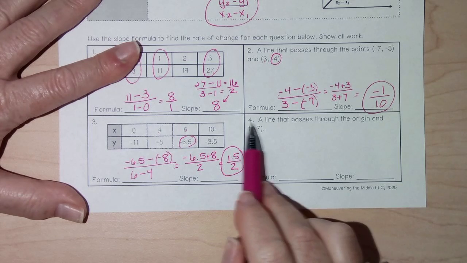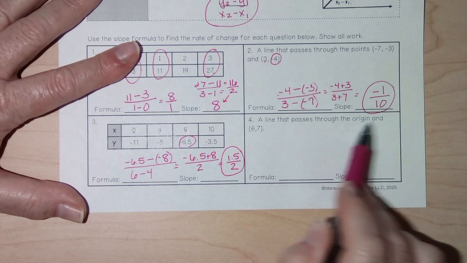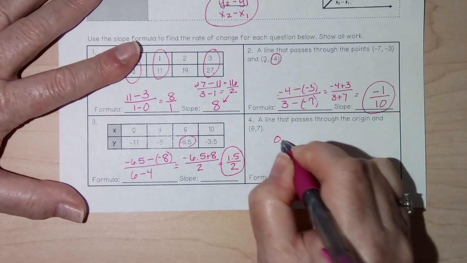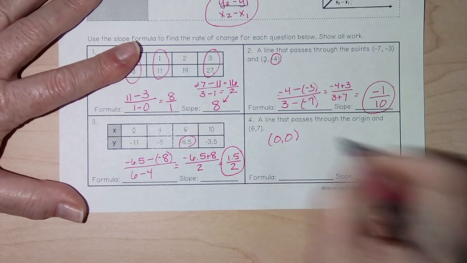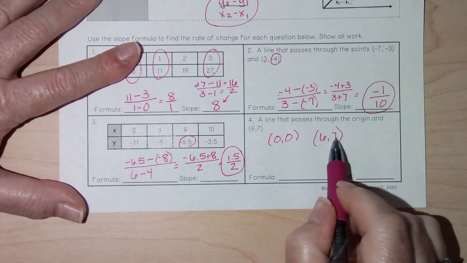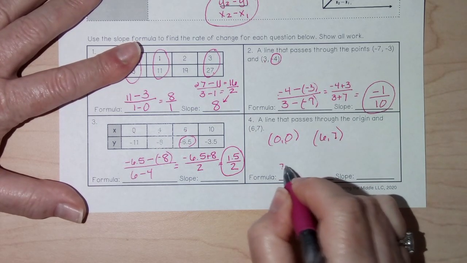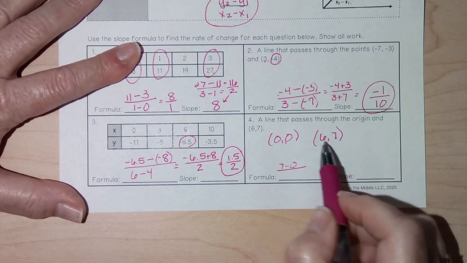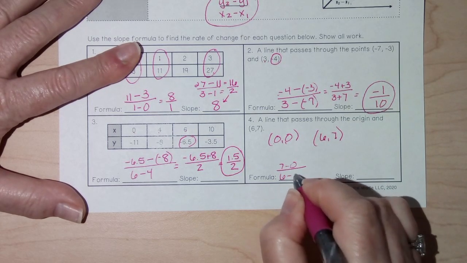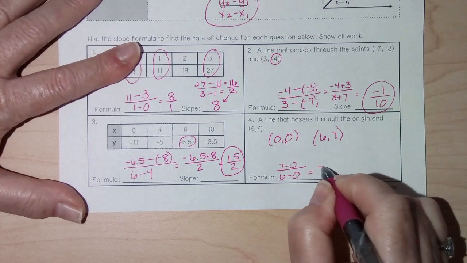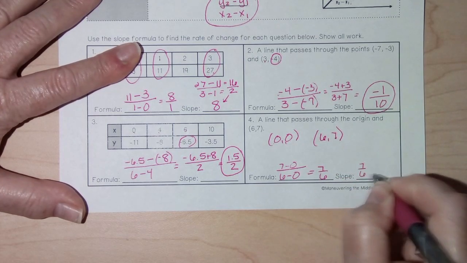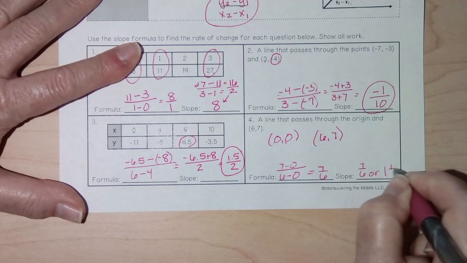Now, number 4, a line that passes through the origin and 6, 7. So my origin is 0, 0 and 6, 7. So y2 minus y1 is 7 minus 0 over x2 minus x1, so that's 6 minus 0. That would equal 7 over 6. So my slope would be 7/6 or 1 1/6.